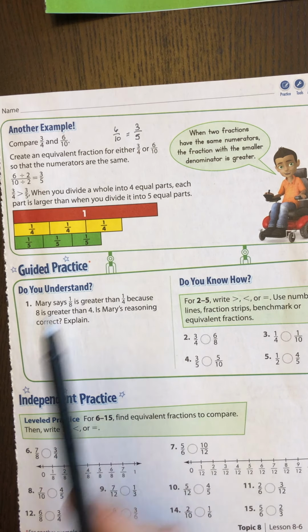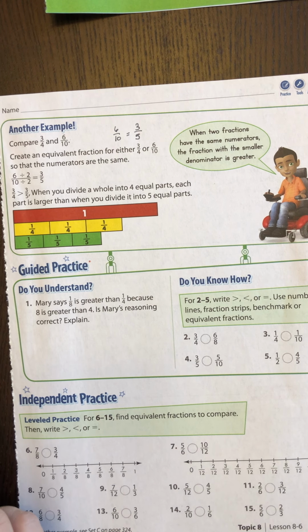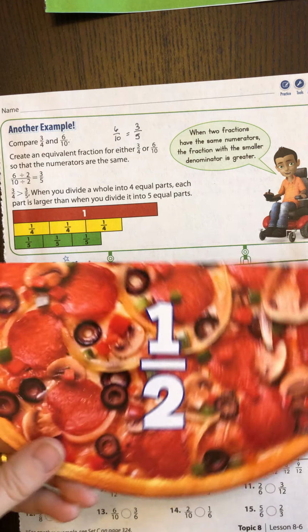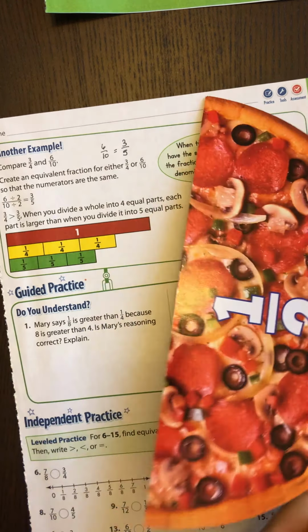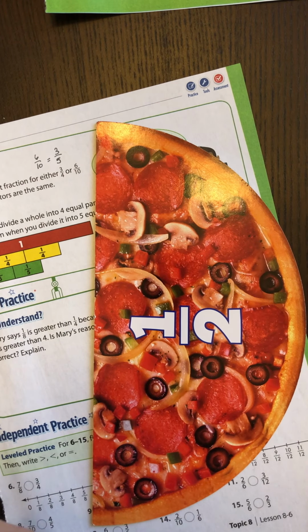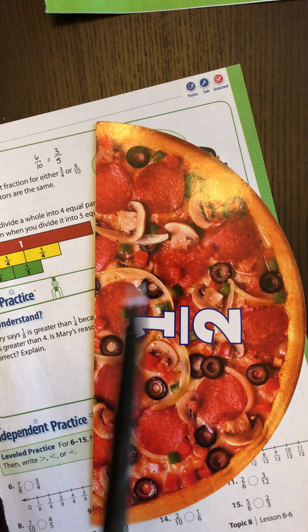But remember a pizza. Would you rather have 1/2 of a pizza or 1/3 of a pizza? So let me just show you my pizza. Here's 1/2 of a pizza. Here's 1/3 of a pizza.